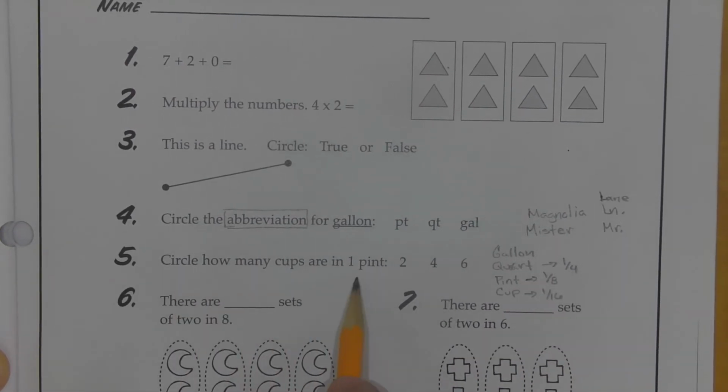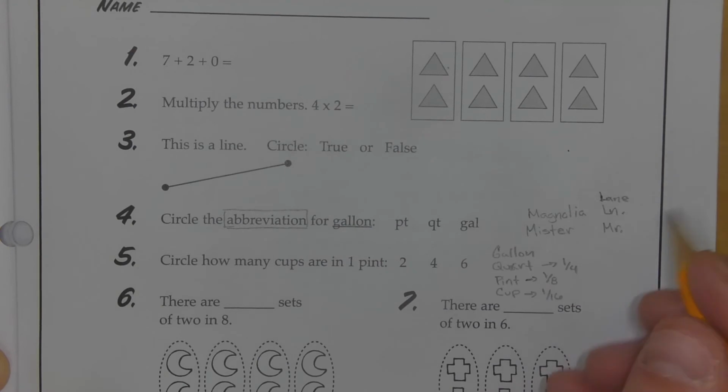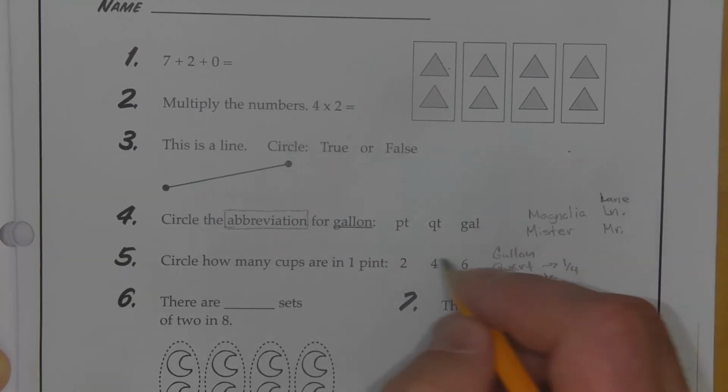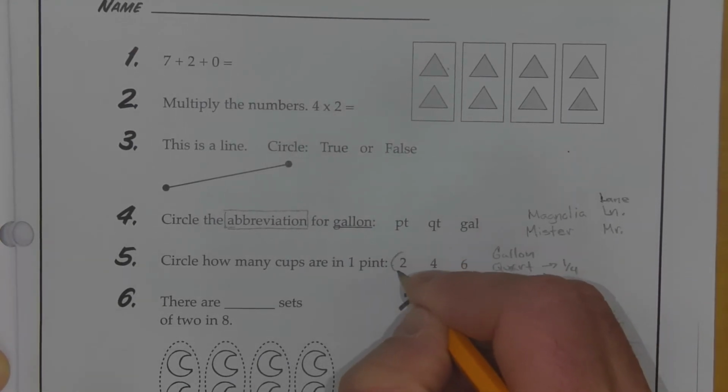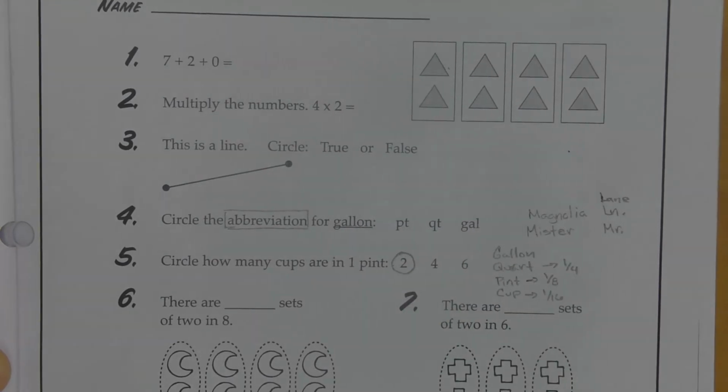But circle how many cups are in 1 pint. Because we haven't talked too much about it, I'm going to tell you there are 2 cups in a pint. Now, I just want you to pause your video, go through 1 through 4, circle your answers or write them in, and then we'll move on. Come back and check with me when you're done.